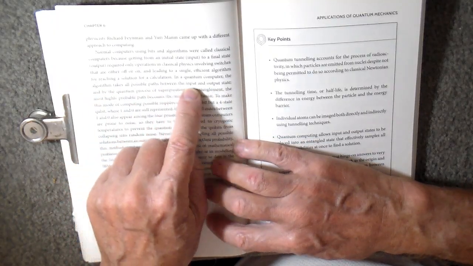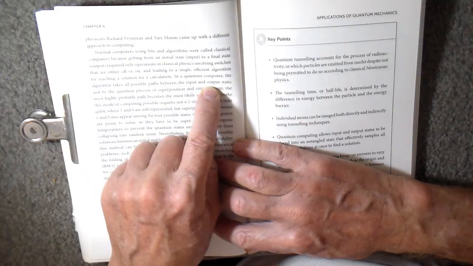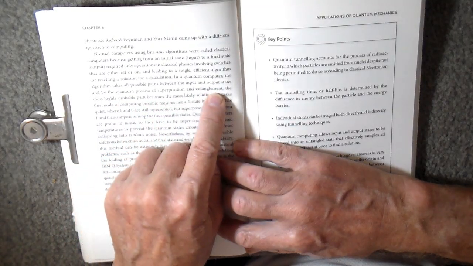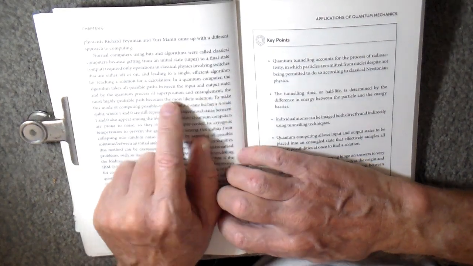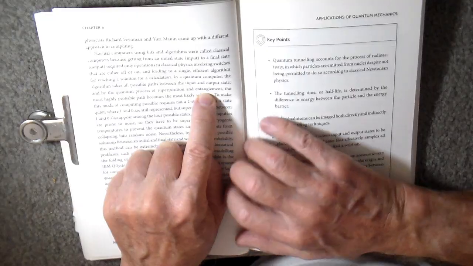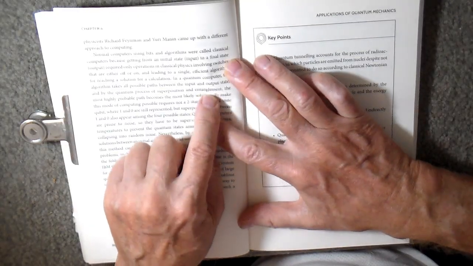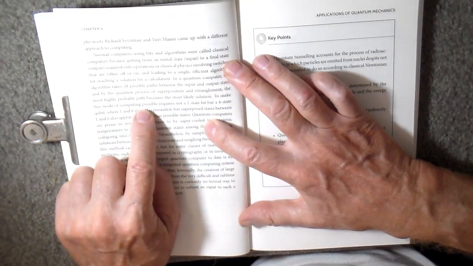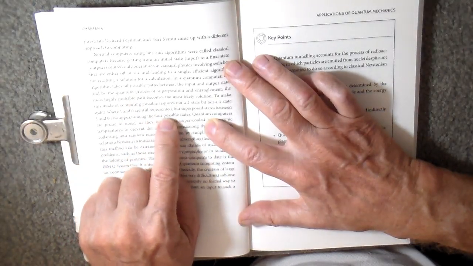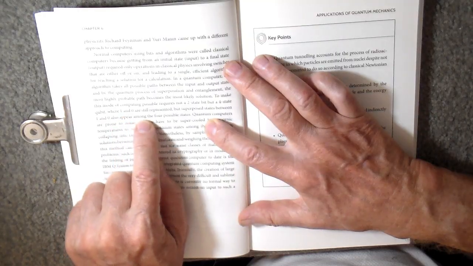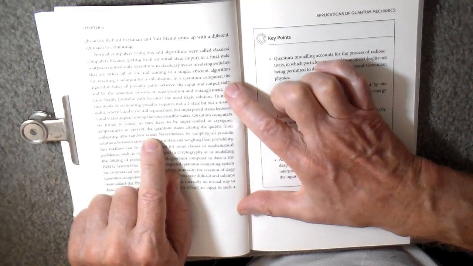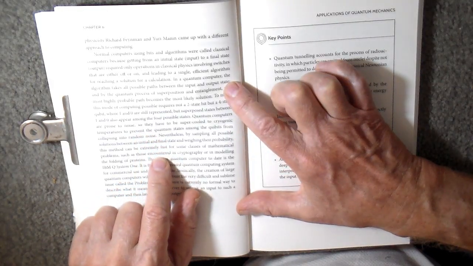Algorithm takes all possible paths between input and output state, and quantum processes of superposition and entanglement. So they're using superposition and entanglement to somehow perform algorithmic calculations. Qubit. Quantum computers.